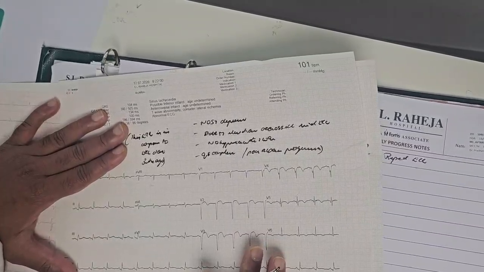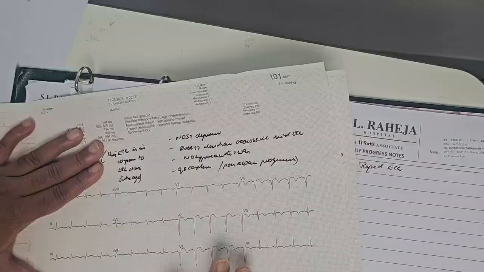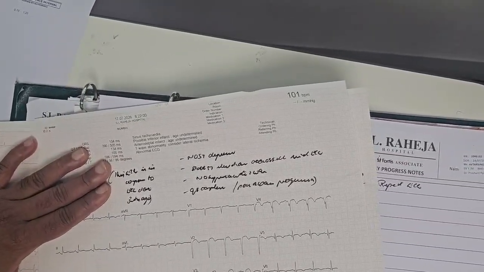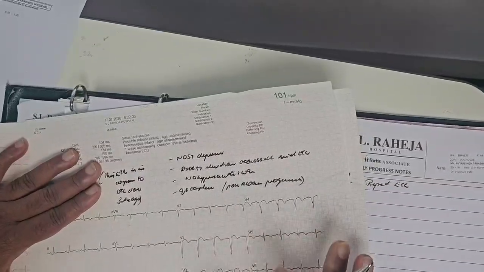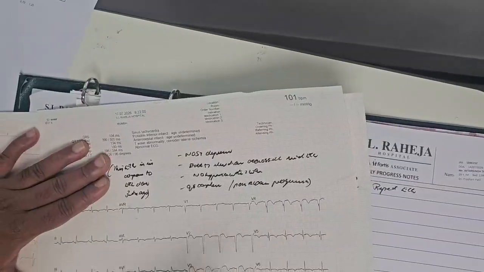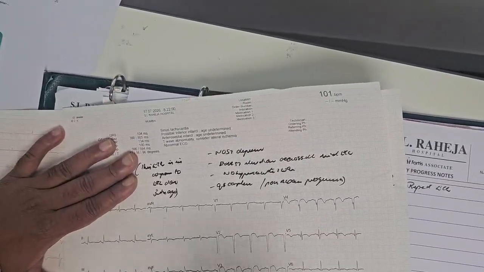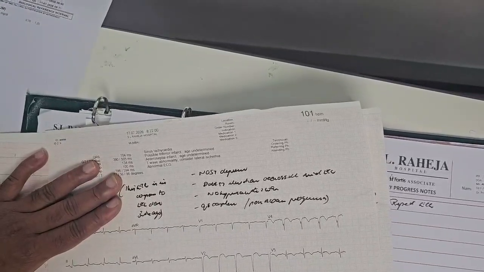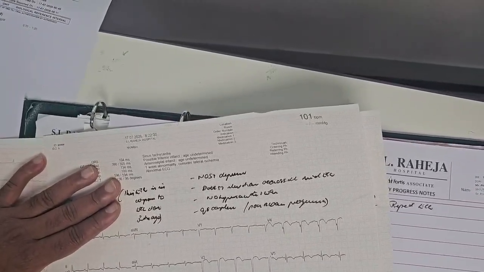a perioperative MI. A perioperative MI could also show something like this. However, there again, the patient will have chest pain. The way you can figure it out is by sending troponins and seeing their dynamic rise. Something like that can also be seen in such cases, but definitely it's not a normal ECG.